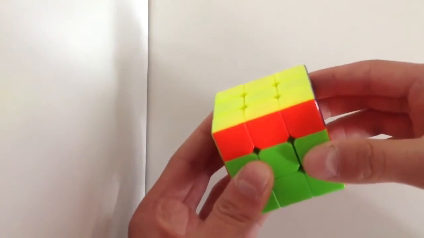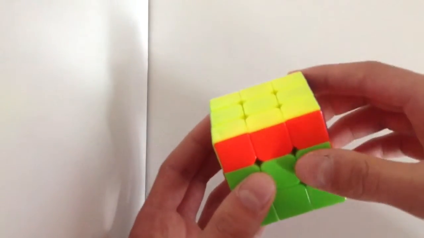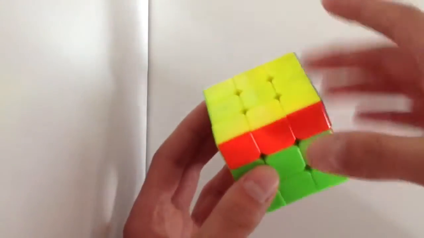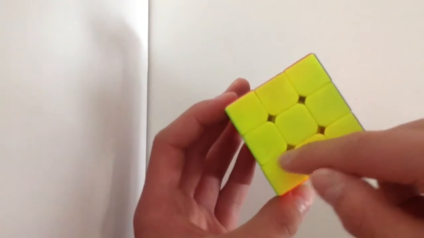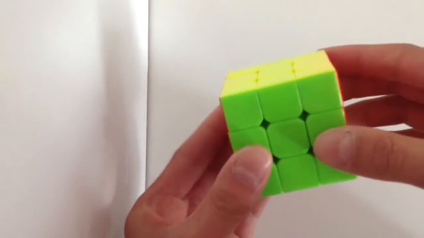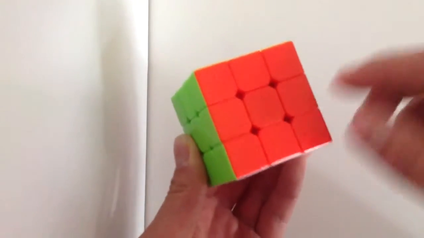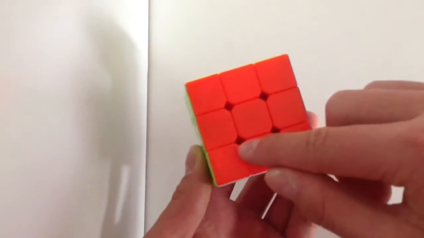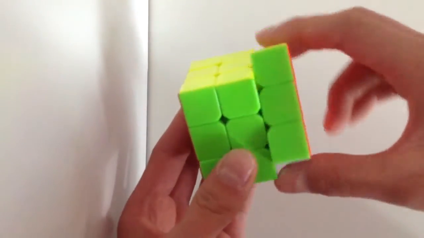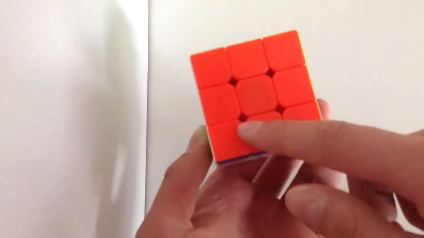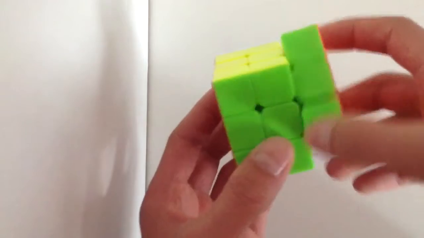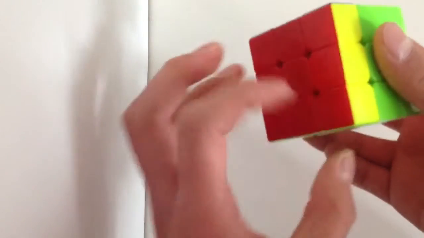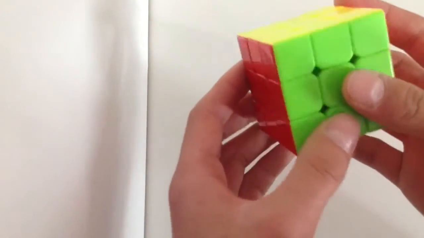There's also a U prime, which is symbolized by the letter U with an apostrophe. U prime basically means upside counterclockwise. So here's our upside, and we go counterclockwise. So we turn it there. Same goes for the right side. If it's R, which stands for right, it will go clockwise because it's a single letter. So you look at the right side, and clockwise goes this way. So we turn R like that. R prime is the right side counterclockwise. L, clockwise is this way, and L prime is that way, because it's left counterclockwise.